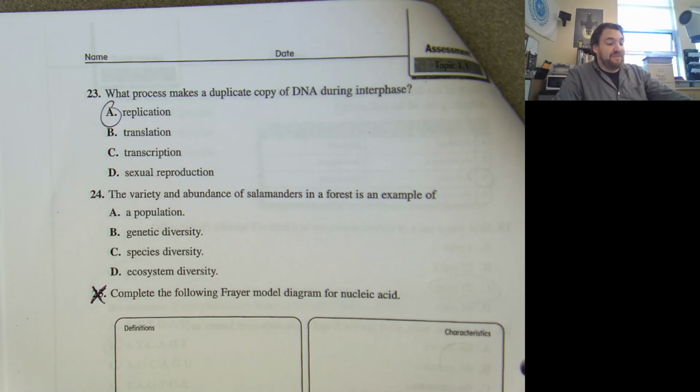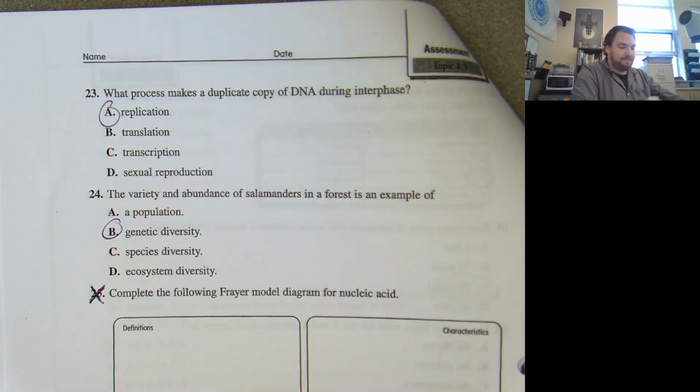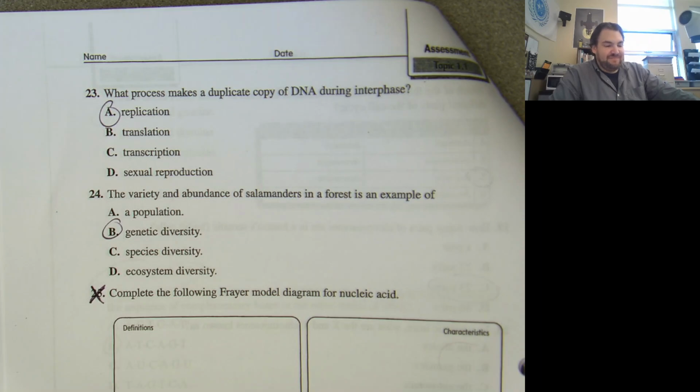And then 24, the variety and abundance of salamanders in a forest is an example of, we're looking for an example of diversity. Genetic diversity. What do you mean how? Salamanders are salamanders. It didn't specify that there was different kinds of salamanders. You're overthinking it again.